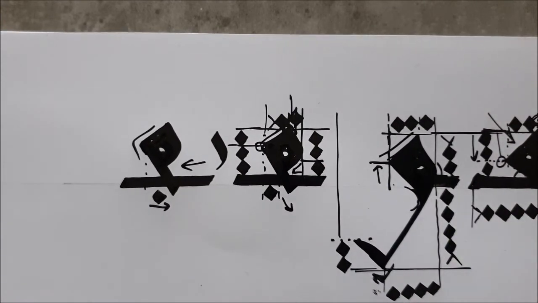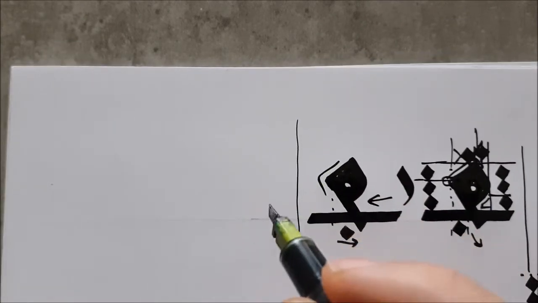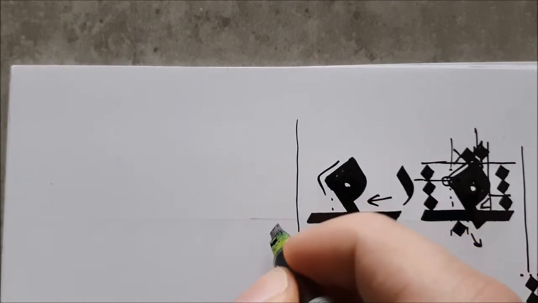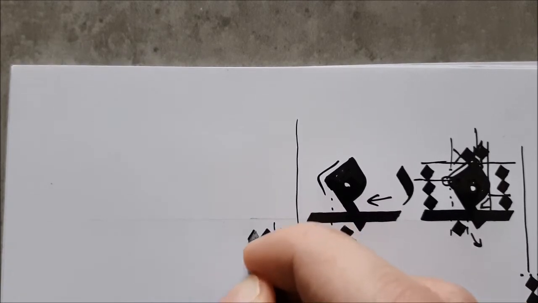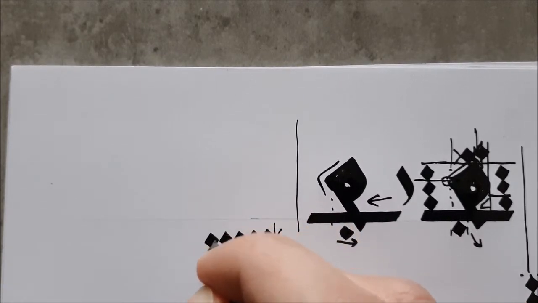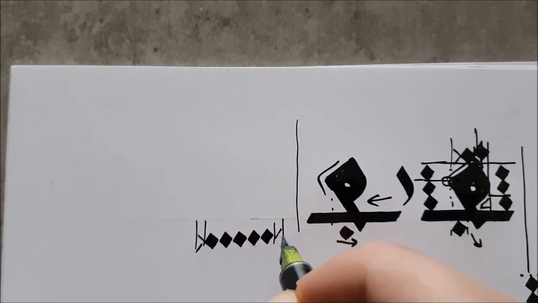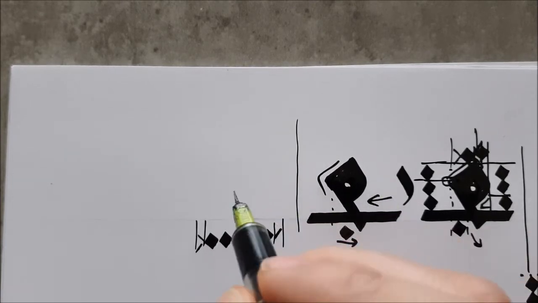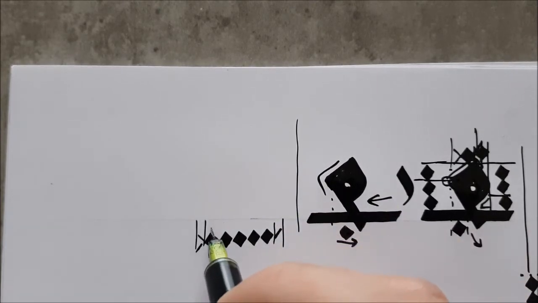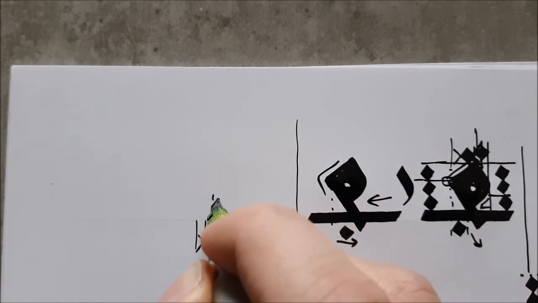Next we're going to look at letter Kaf. For letter Kaf, it's the same thing as the letter Ta. So you're gonna have half a point, then add 5 points, then half a point. And this makes it easier for us to basically start and finish the letters. Then we're gonna get back from this point, which is 1 point from the end. This is where we're gonna start our letter.